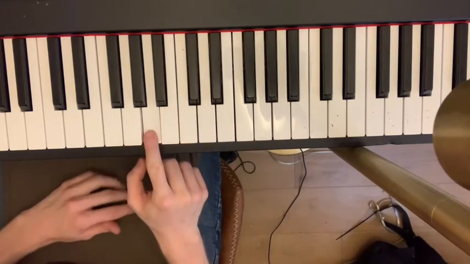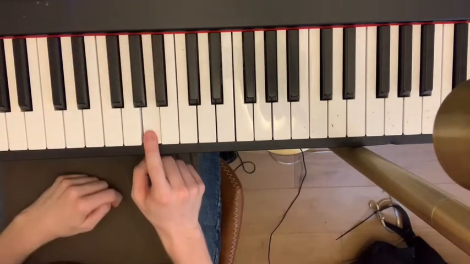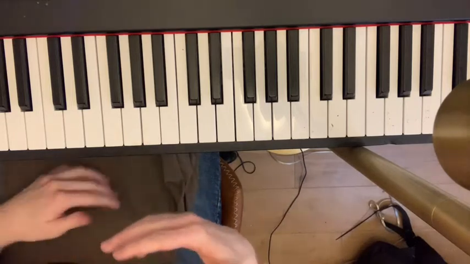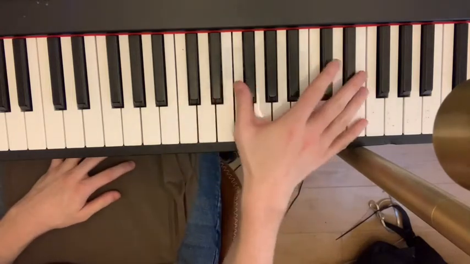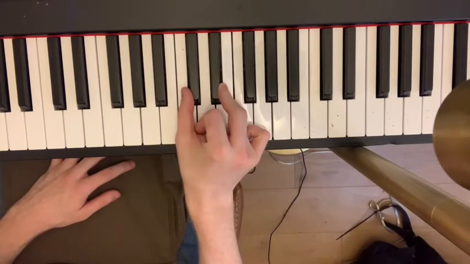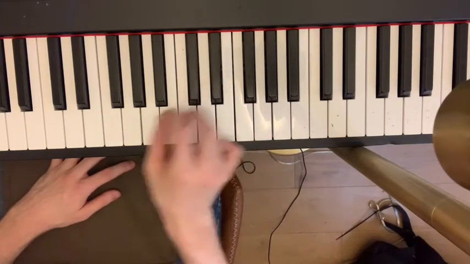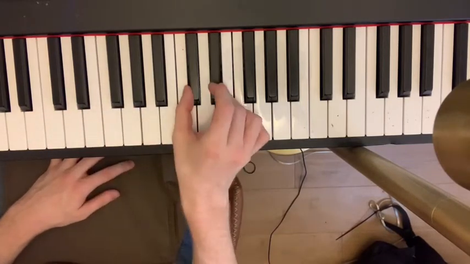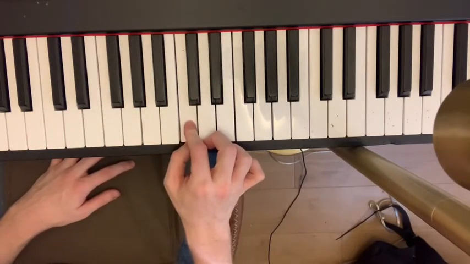Now I know A is kind of hard to remember. It's in the middle of these 3 black keys and everything. So there's actually a little bit of an easier way to remember these notes. What I always tell people to remember is where C is. C is the note before the 2 black keys. So it's a little bit easier to see, right? Here's C right here, before the 2 black keys.